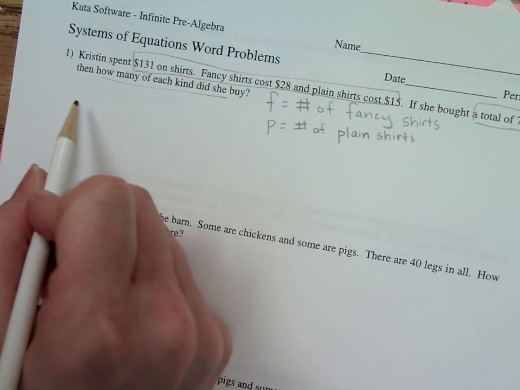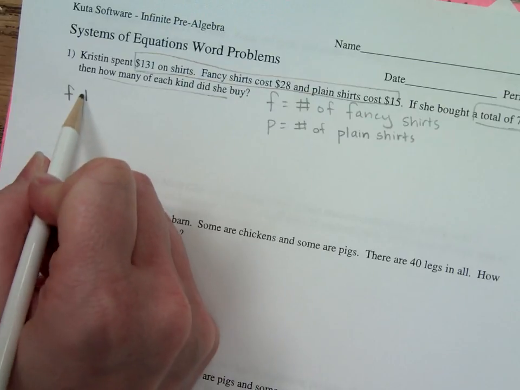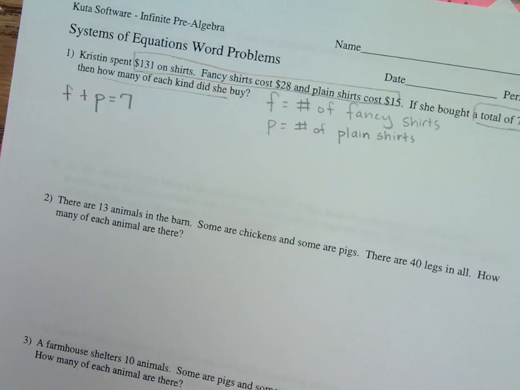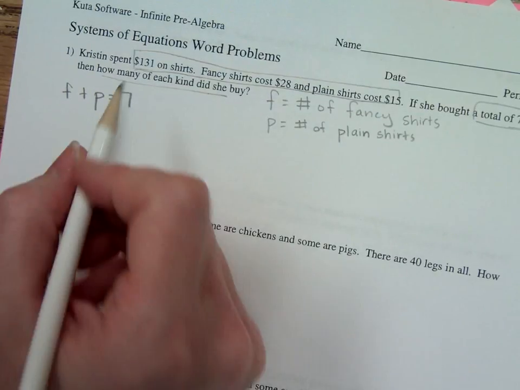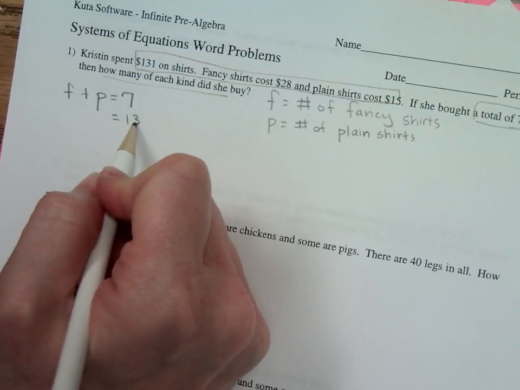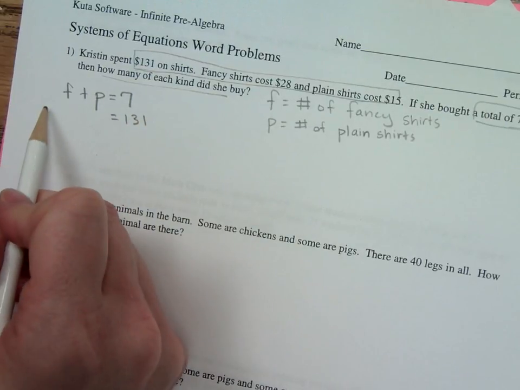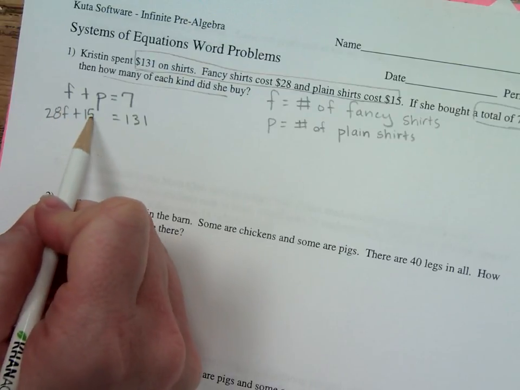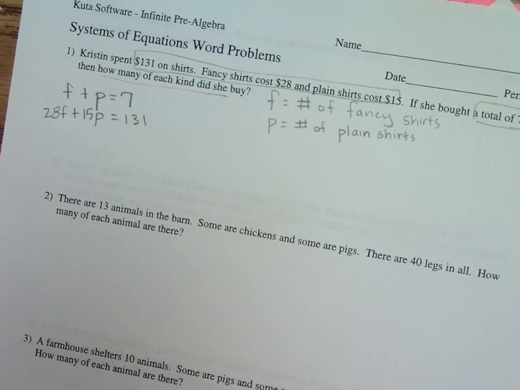Addition. Fancy shirts plus plain shirts total up to 7. Now let's talk about that money. How did we get $131 spent? $28 per fancy, $15 per plain.